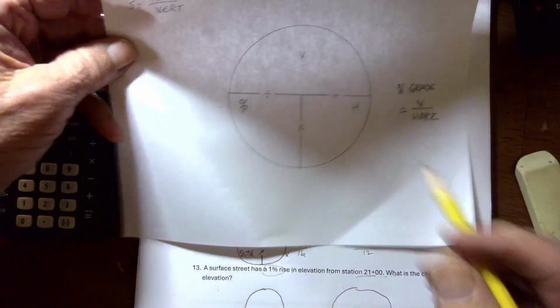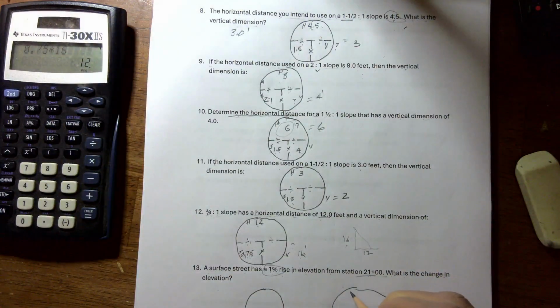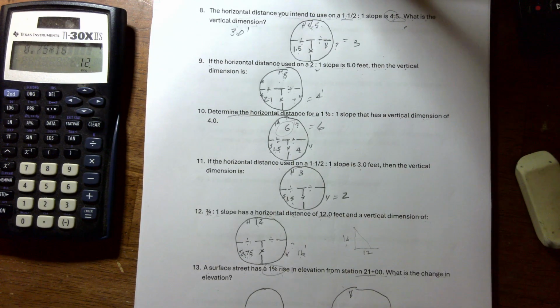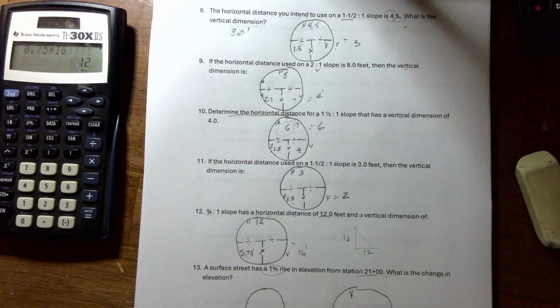So now the vertical goes up here. Vertical goes up there. The horizontal goes here, and instead of the slope, it's percent grade we're looking for. So usually vertical is going to be smaller than horizontal, so you're going to get a decimal, I'm thinking. So let's look at it.